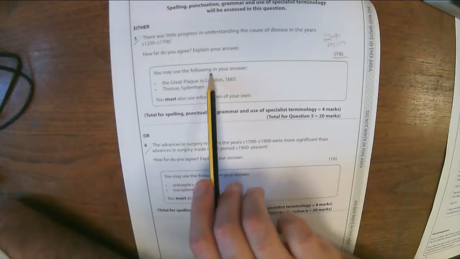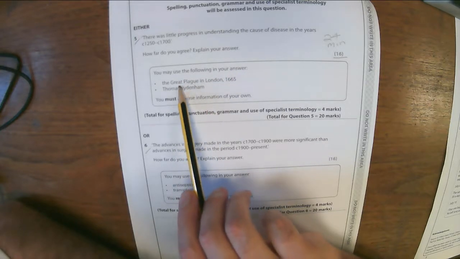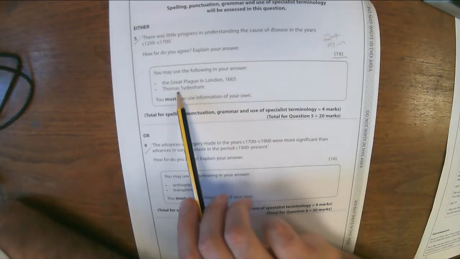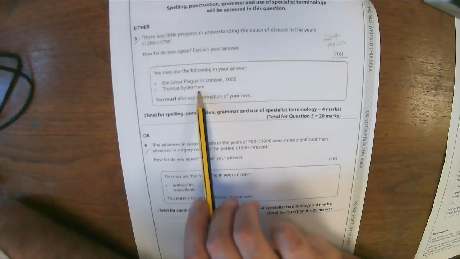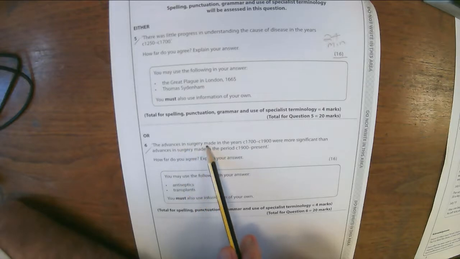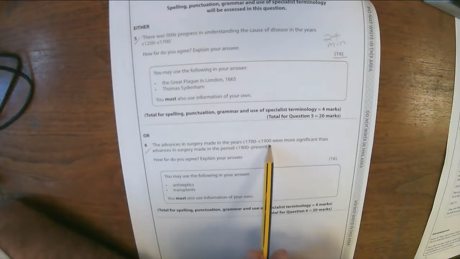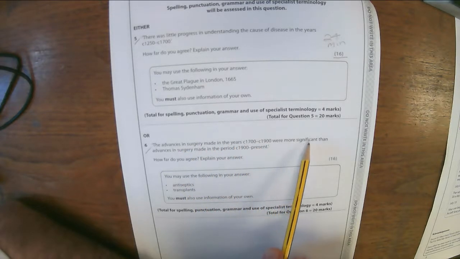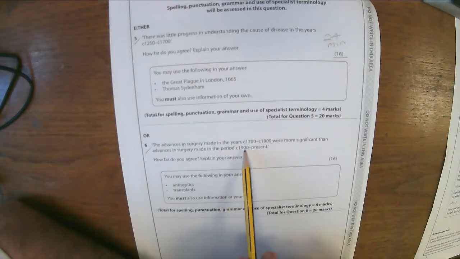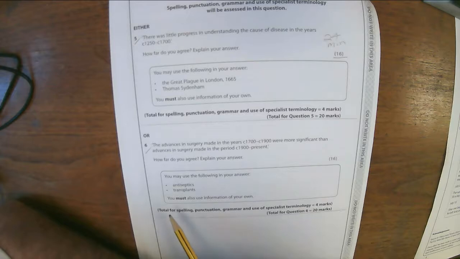You may use the following in your answer. The Great Plague in London, 1665, and Thomas Sydenham. Okay? Or alternatively, the advances in surgery made in the years 1700 to 1900 were more significant than the advances in surgery made in the period 1900 to present.